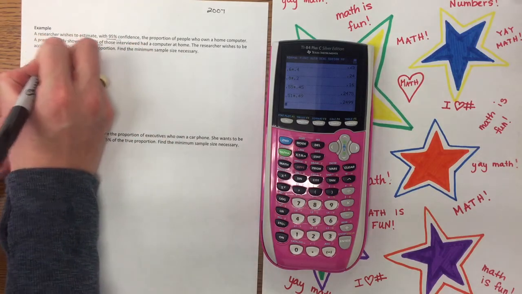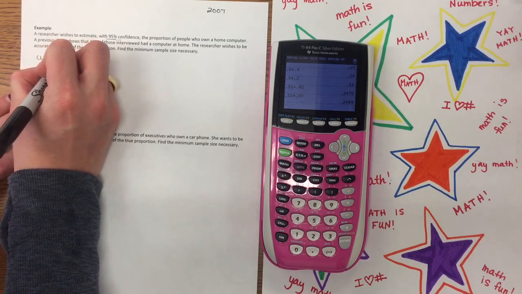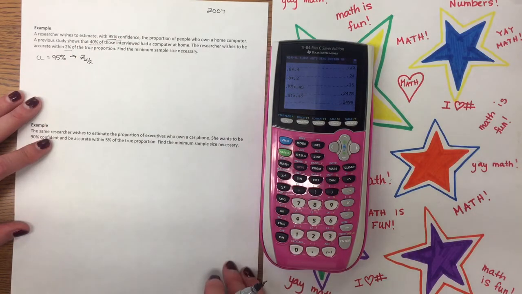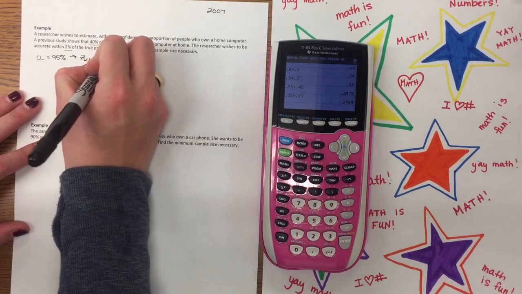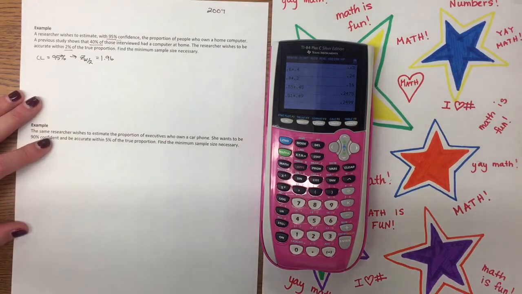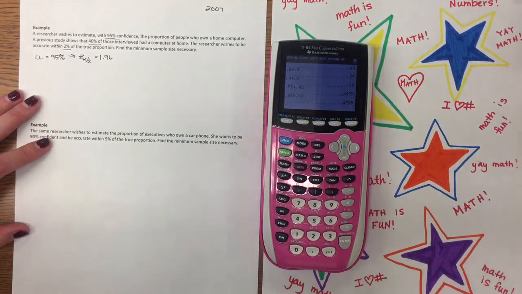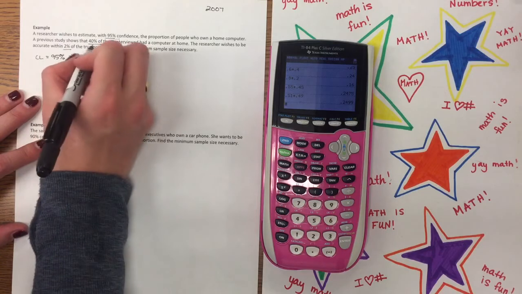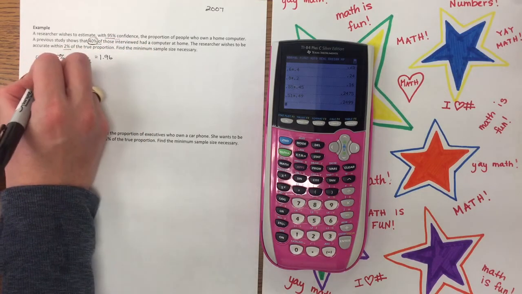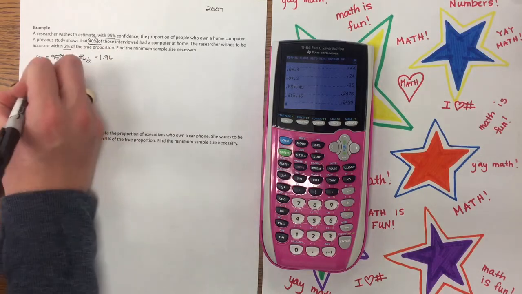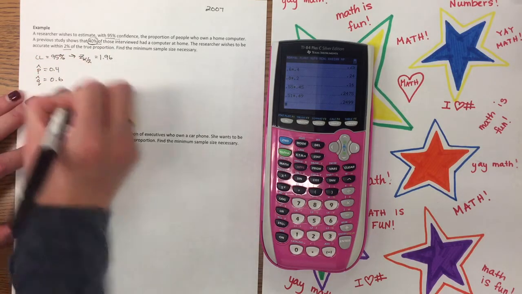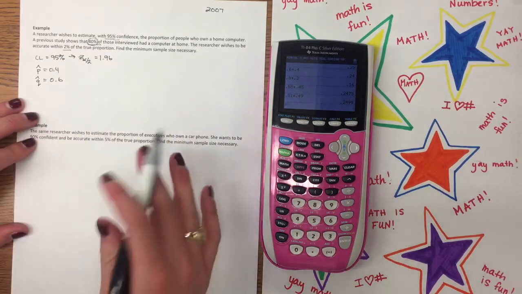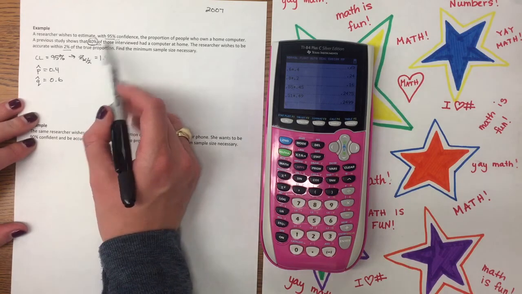So my confidence level is 95%. That is going to correspond to a critical value of 1.96. We know that confidence levels of 95% have a critical z-value of 1.96. Then this 40% is going to be an initial estimate of my p hat. So q hat I could get as 0.6, an initial estimate based on previous information. I want to update that information. I think more than 40% of people own computers now.